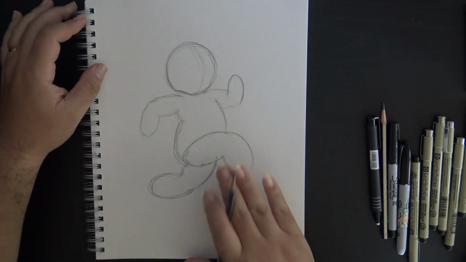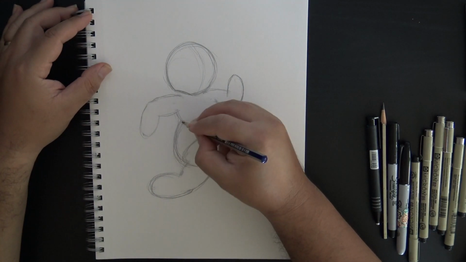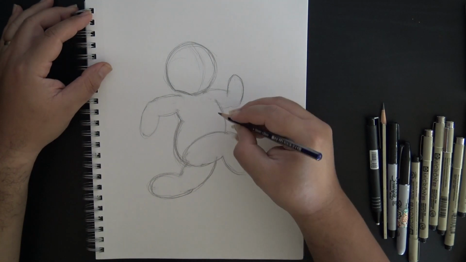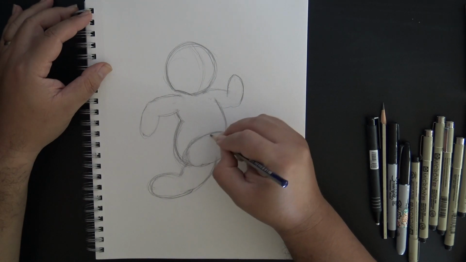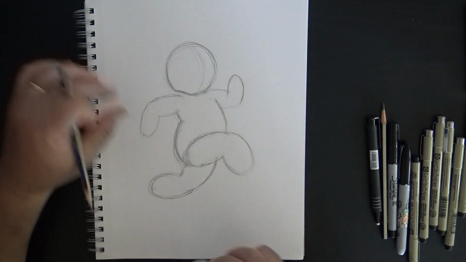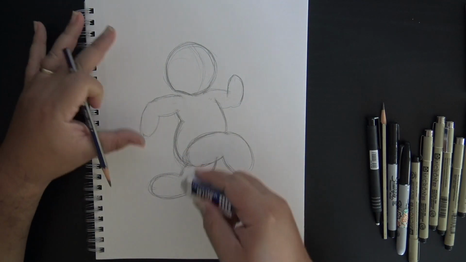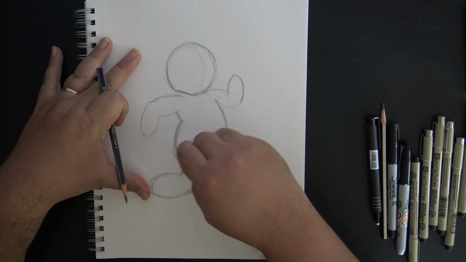Easy enough. So now it looks like a baby is walking, because the figure is nice and plump. Okay, I am going to erase the line that's cutting through the leg here, so that the leg can connect to the butt.